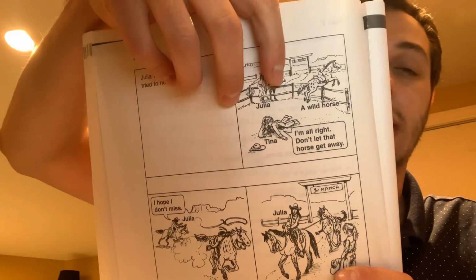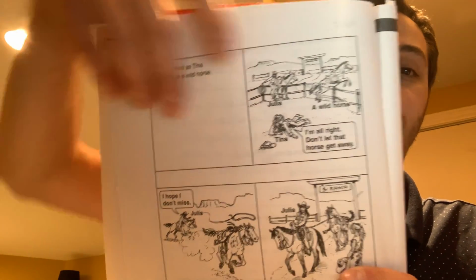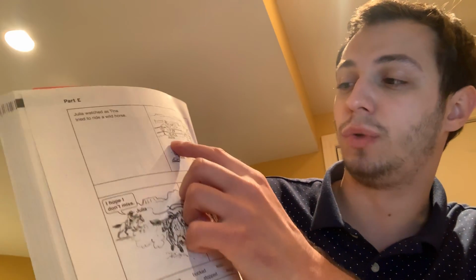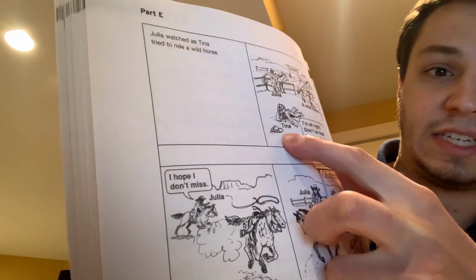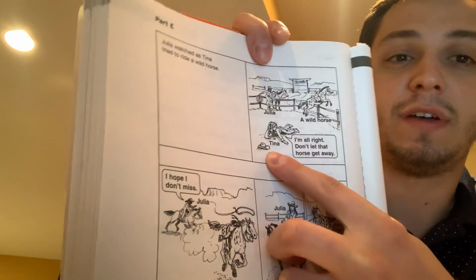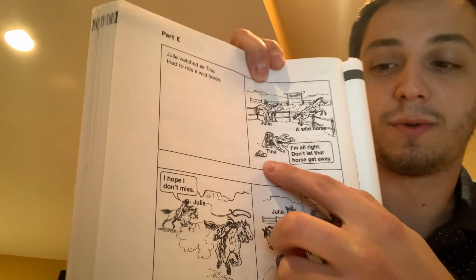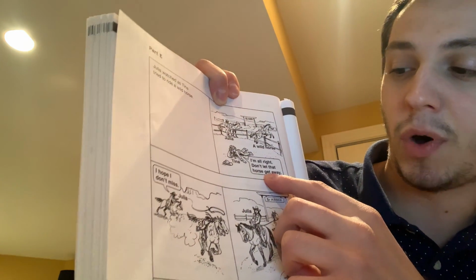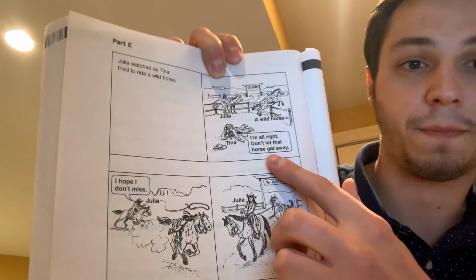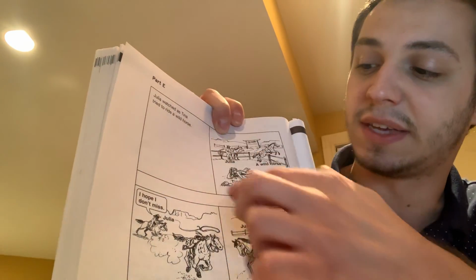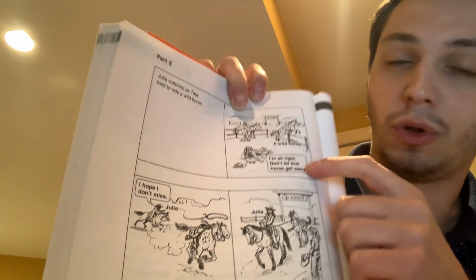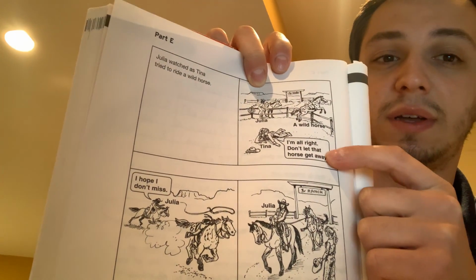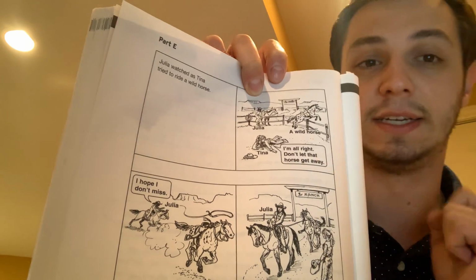So you're going to have to describe what's going on in this image, right? So we have Julia, we have a wild horse, and then we have Tina. We also have the exact words that somebody said, right? So a quotation mark. I'm all right. Don't let that horse get away. So you're going to have to write about this image right after writing your first paragraph. Don't forget to include the quotation marks around the exact words that Tina said. So that will be your first paragraph.